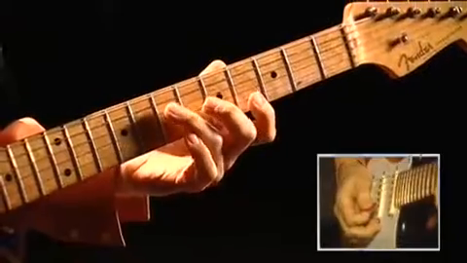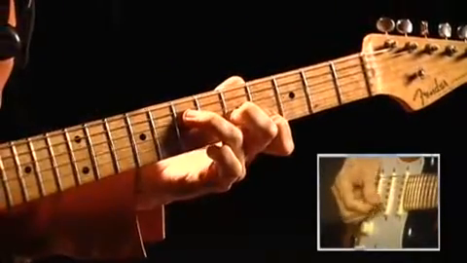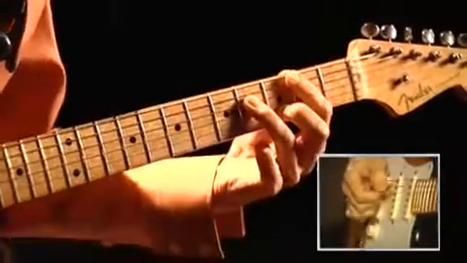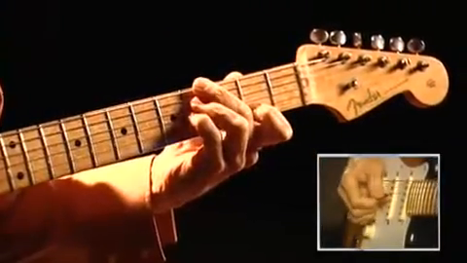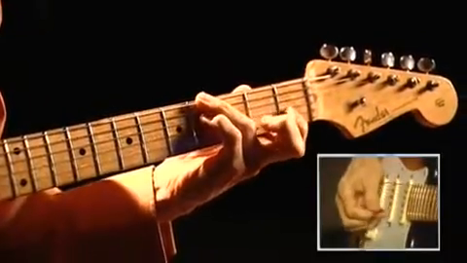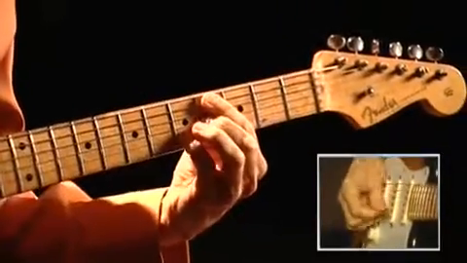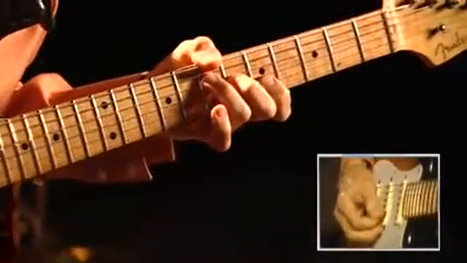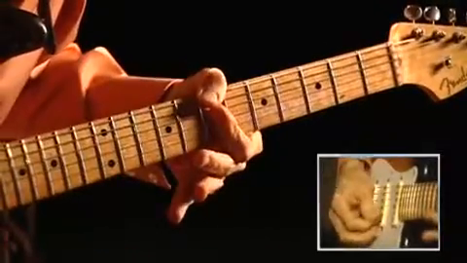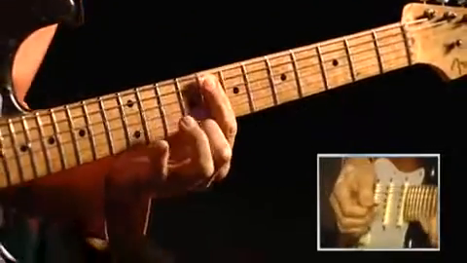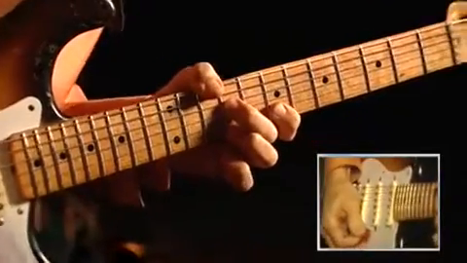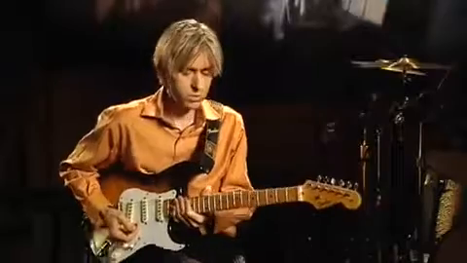And then you can always flatten certain notes or sharpen them. The whole idea, once again, is to just let all the chords move around with all the melodies that are happening within the chord.